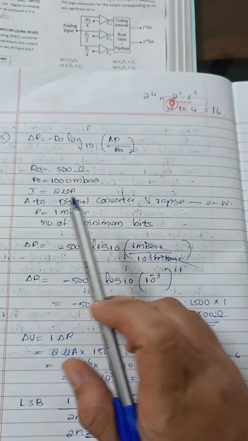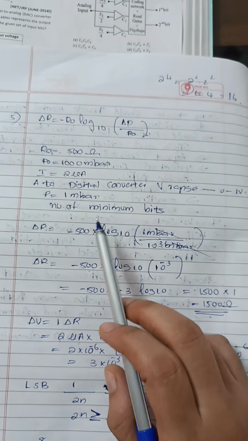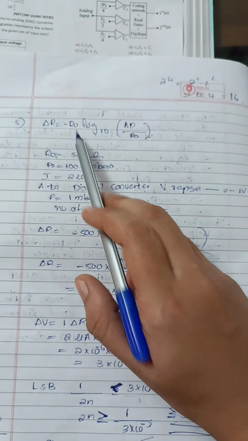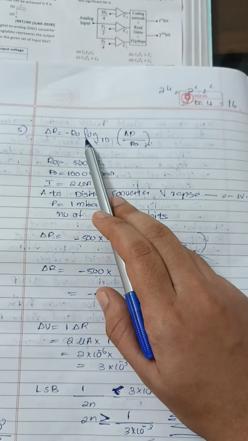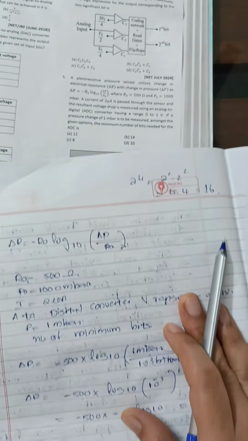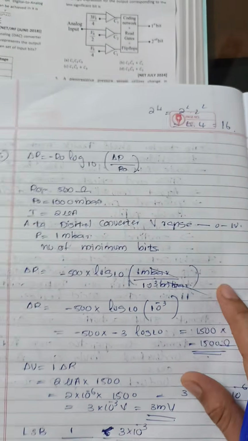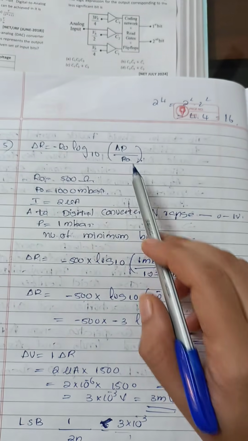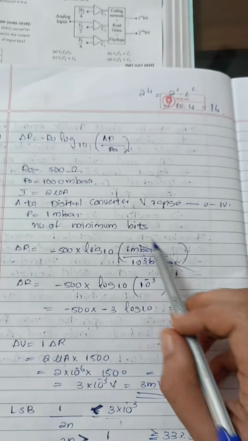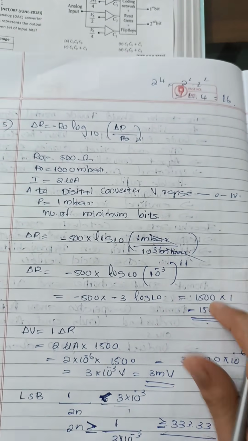In the analog to digital converter, the voltage is 0 to 1 volt, and we need to find out the number of bits. So for change in R, we substitute R0 as minus 500 into log10 of change in P. What is the change in P? 1 millibar. 1 millibar divided by P0, which is 1000 millibar. So cancel out both of the millibar, and this goes to the top. It will be 10 raised to minus 3.